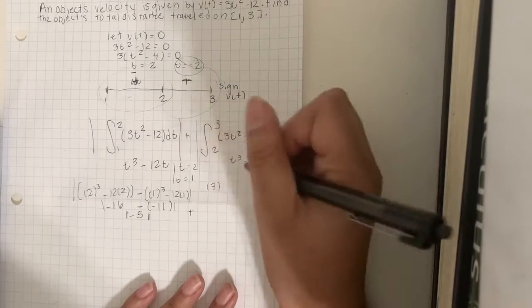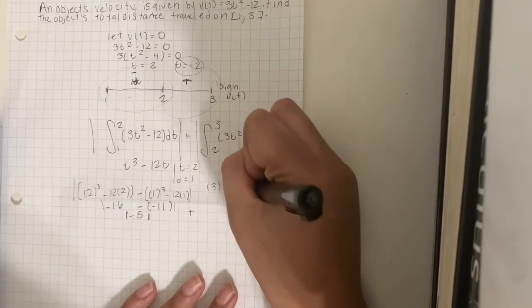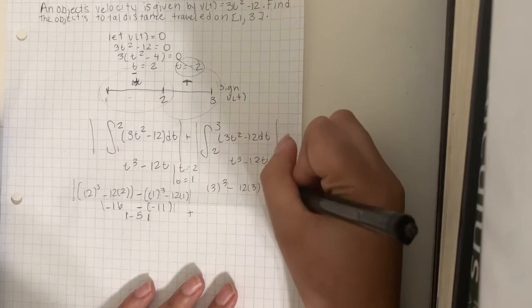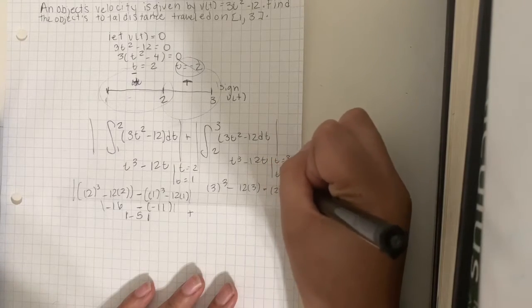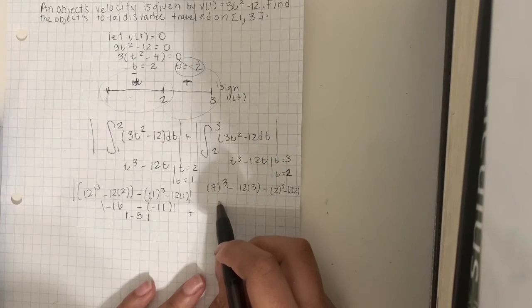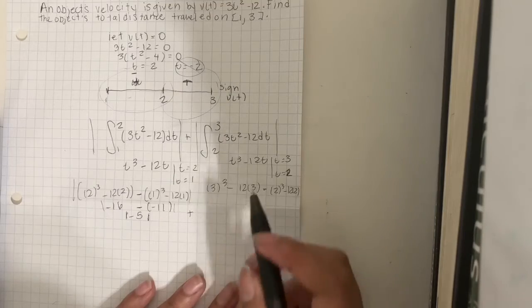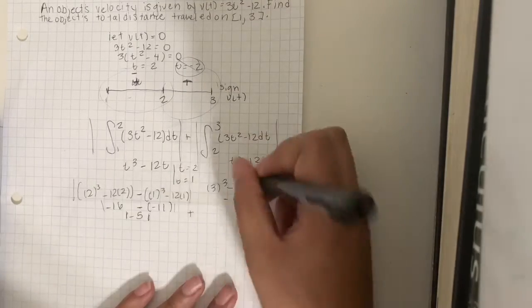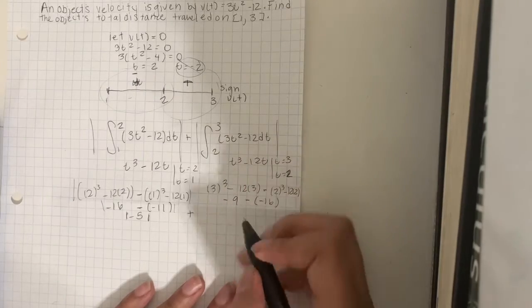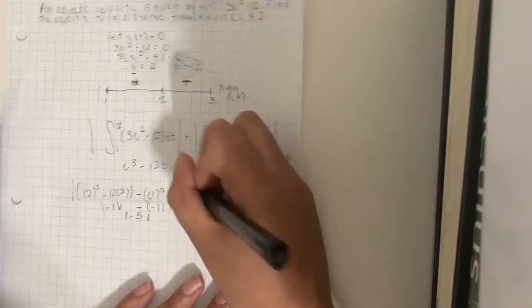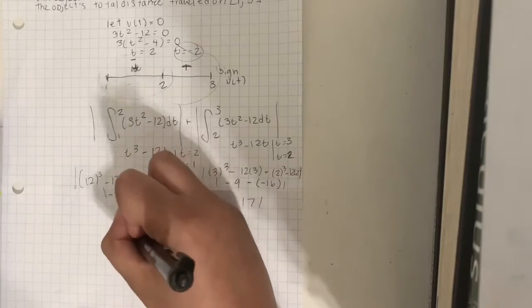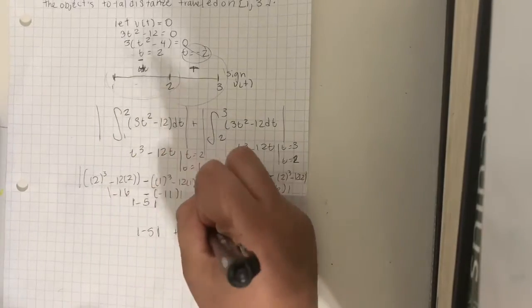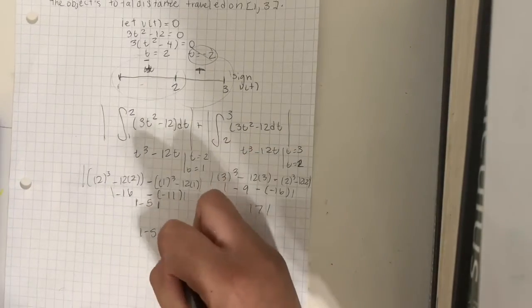So we have 3 cubed minus 12 times 3 minus 2 cubed minus 12 times 2. And that's going to be 27 minus 36, negative 9, minus, we already did that here, our negative 16, which would give us 7. So, let me write that. The absolute value of negative 5 plus the absolute value of 7, which would just give us 12.